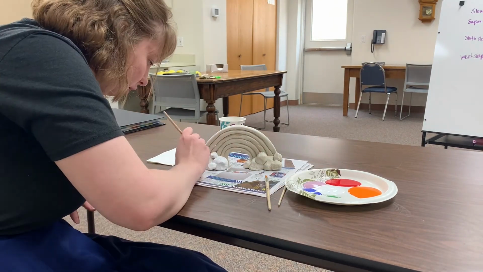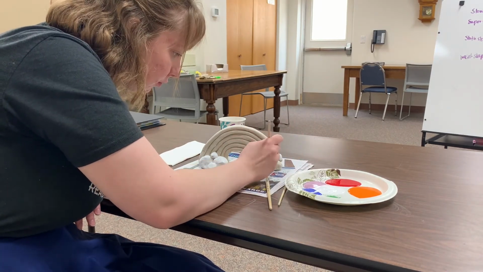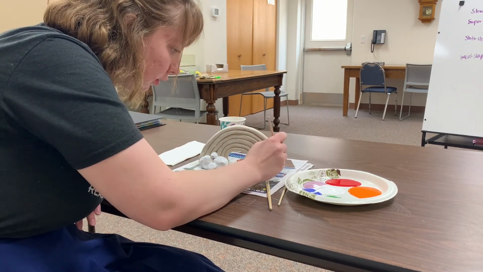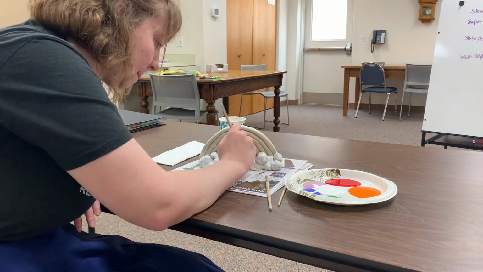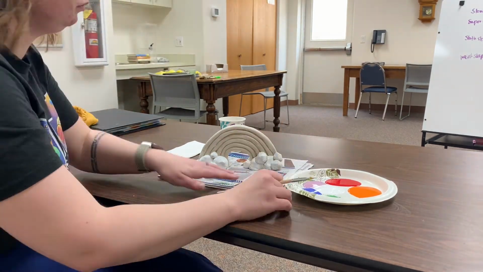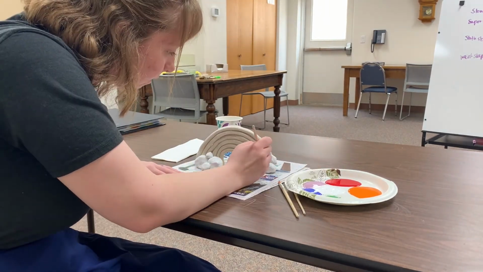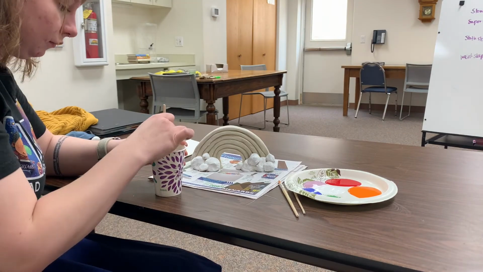Because clay is a porous surface, meaning it absorbs things, it will absorb your paint and dry very quickly. If you want your colors to be brighter, do multiple layers of each color. The clay also makes your sculpture have a matte or flat texture. If you want it to be shinier, you can use Mod Podge on it after your paint has dried.